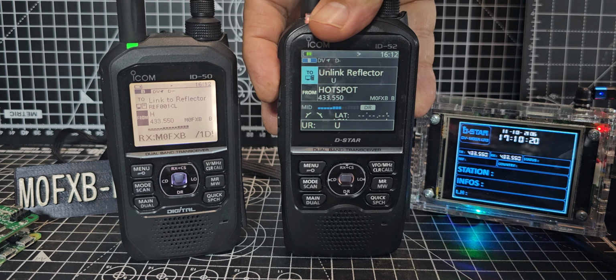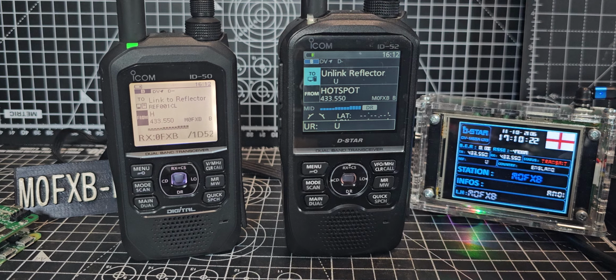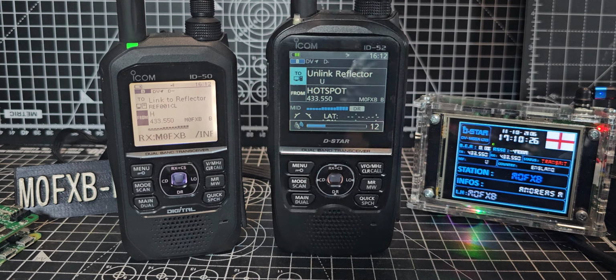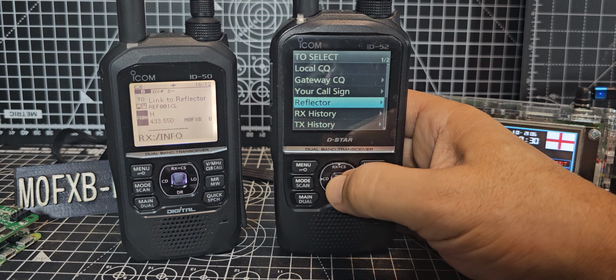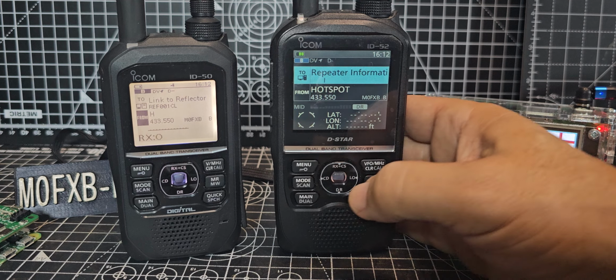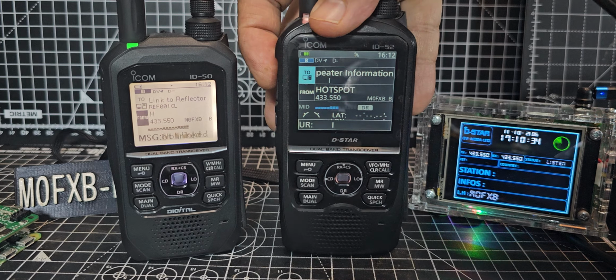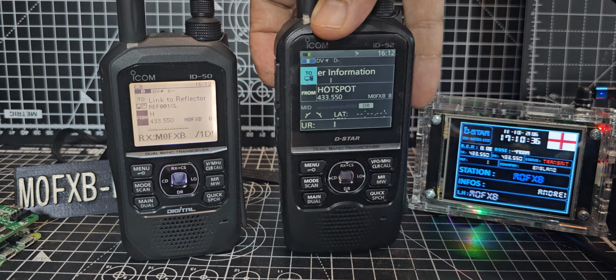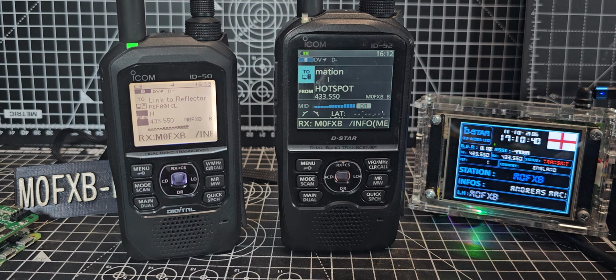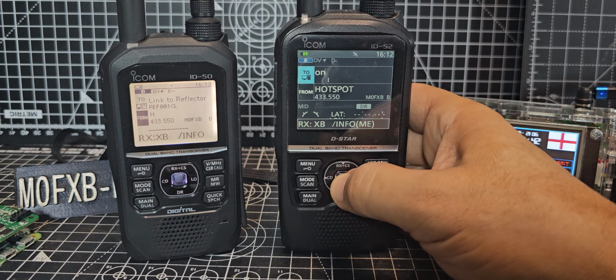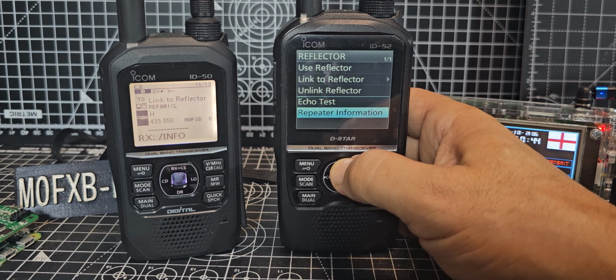And then we're going to key, and it should just unlink. Not linked. See, it says not linked. So if we go select, back into reflector, but down to repeater information and key, it's going to tell us we're not linked to anything. Not linked. See?